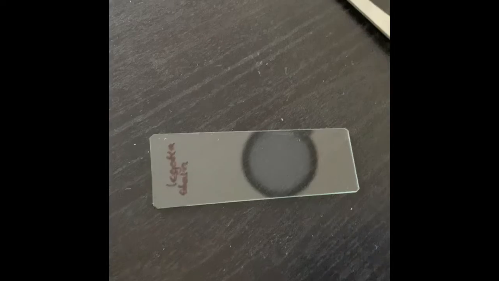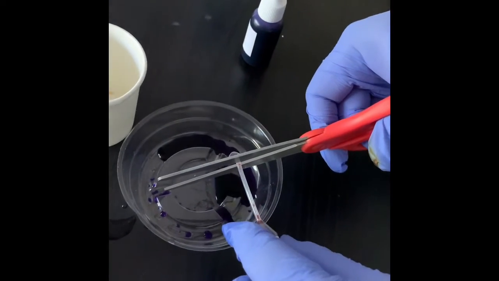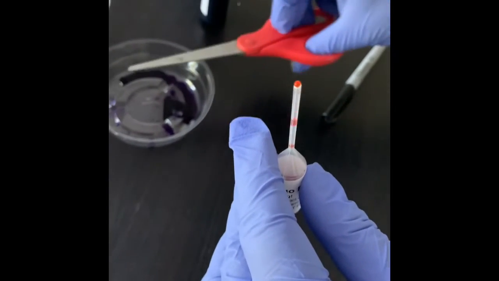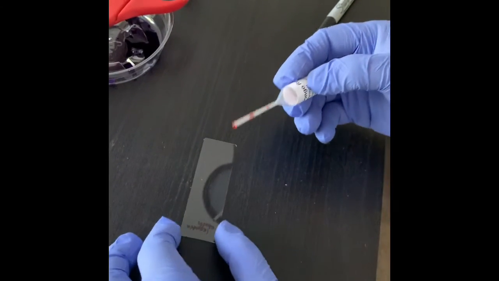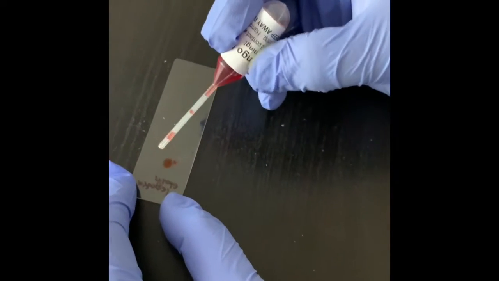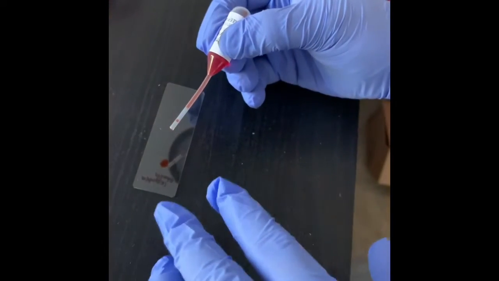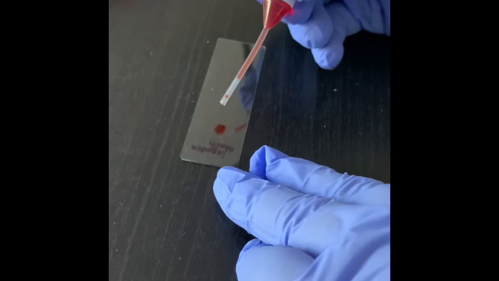So I'm going to use Congo red for the negative stain. First I have to cut this long neck of the Congo stain tube. Later I have to wash this scissor. And so what I'll do, I will take a small drop at one end of the slide, not at the center.